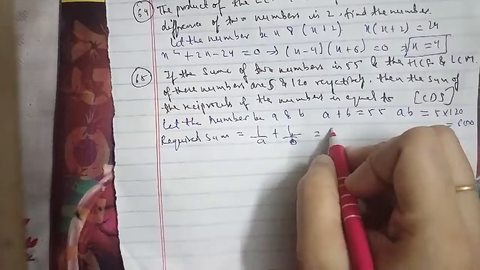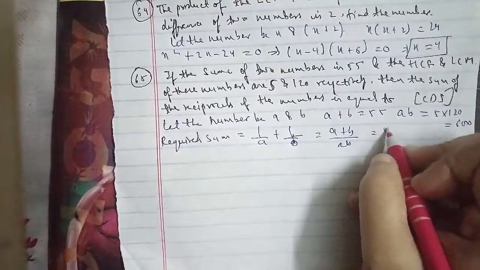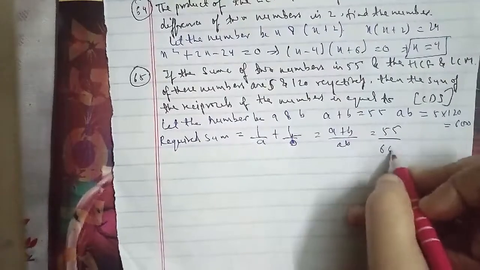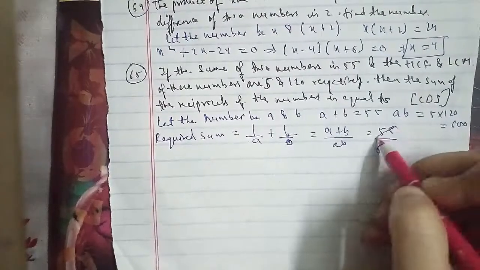When we cancel it out, we get 11 upon 120 as the right answer for the question.